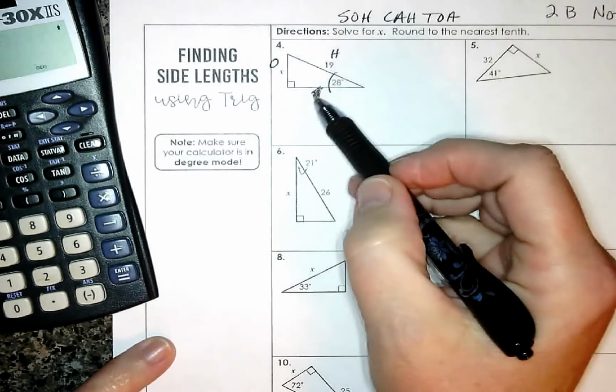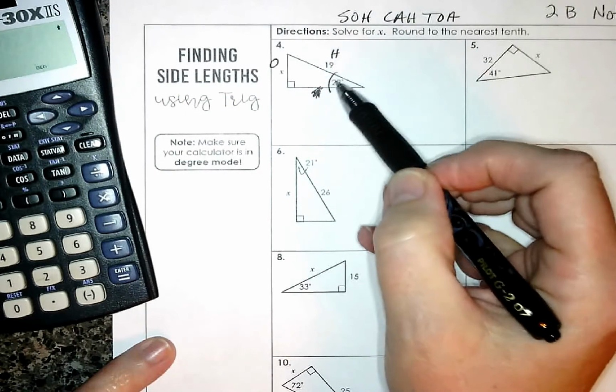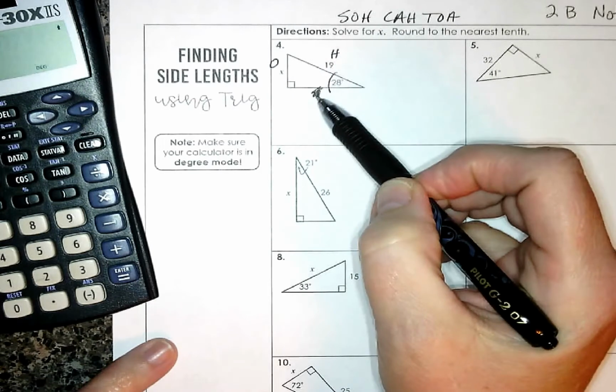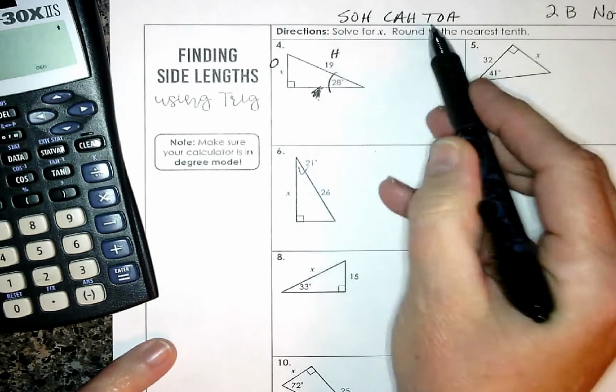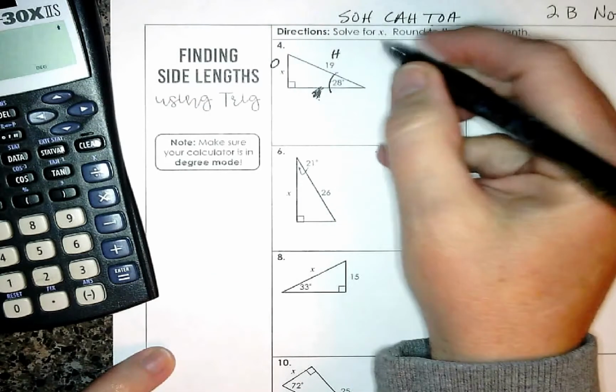There we go. So identify the angle. Here's my HOA. There's nothing at the A. Put this at the top of your paper. That was a quick recap. So O and H is sine.